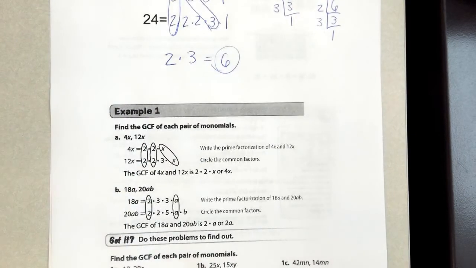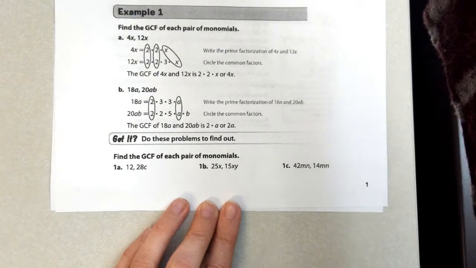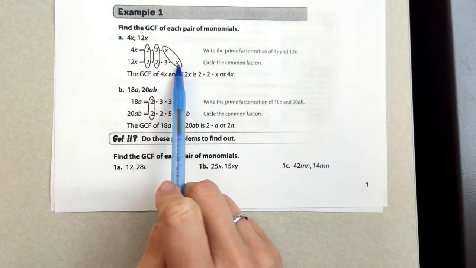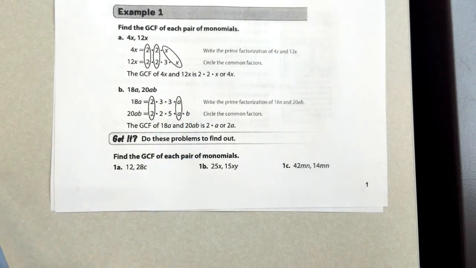So it works the same way, remember, when it's a monomial with variables in it. Okay? We look for what numbers they have in common, then we also include the variable that they have in common. So for example, this one.